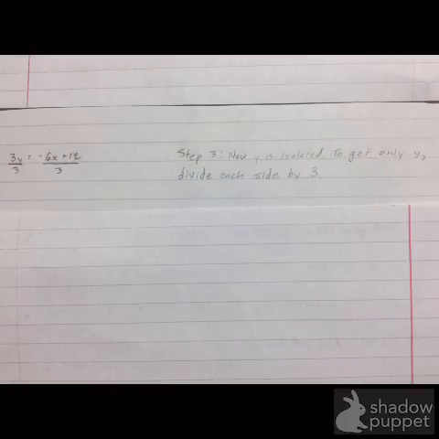Step 1 in changing the standard form to slope-intercept form is writing the equation, which is 6x plus 3y equals 12. Step 2 is to isolate y. To isolate y in this equation, you have to subtract 6x from both sides of the equation. Then you end up with 3y equals negative 6x plus 12.